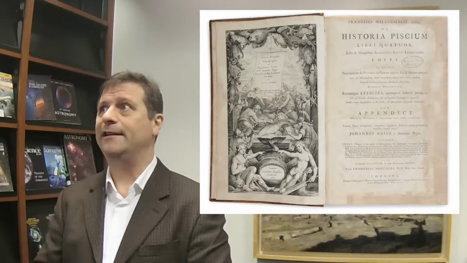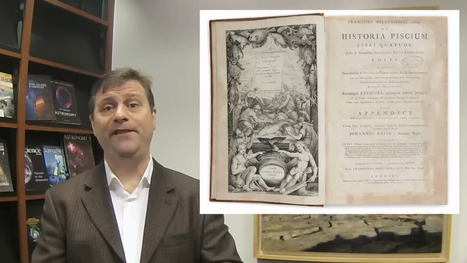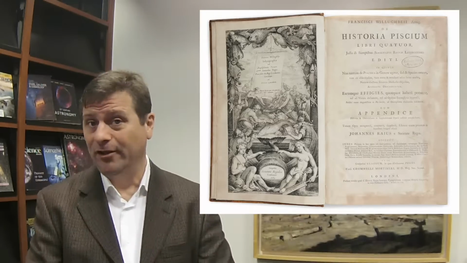And Halley then presented it to the Royal Society, and said, we need to actually publish this. And they'd already published, so they used up all their money for publications on a publication about fish, diagrams, illustrations of fishes. So they didn't have any money to publish this.